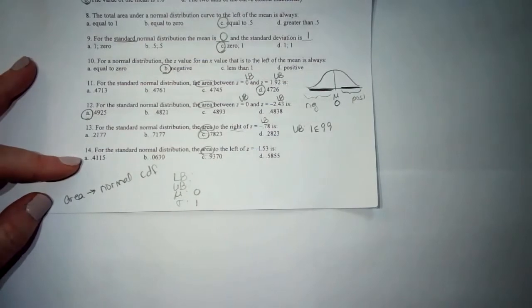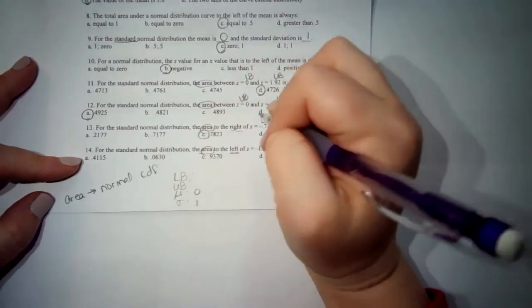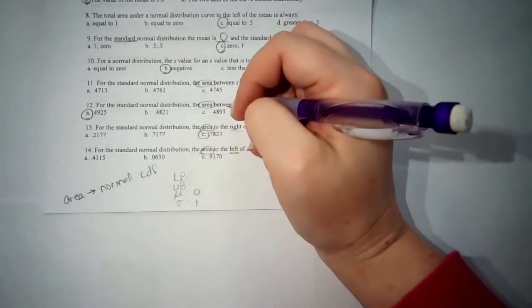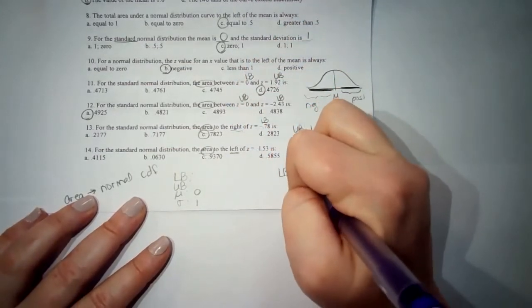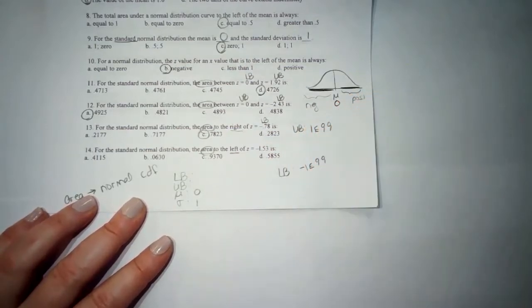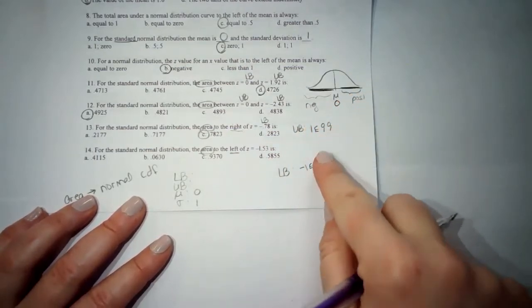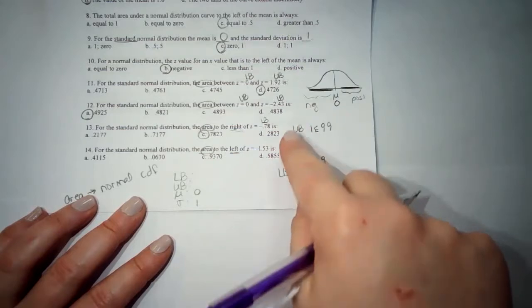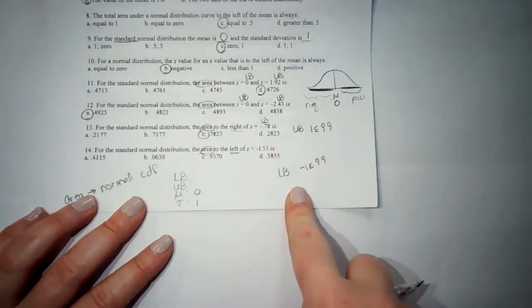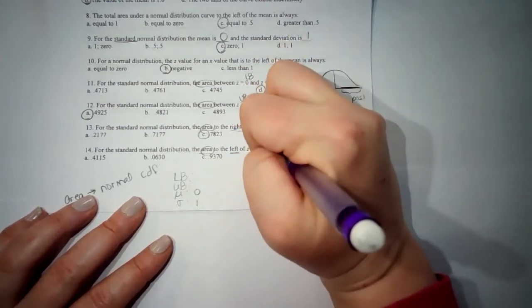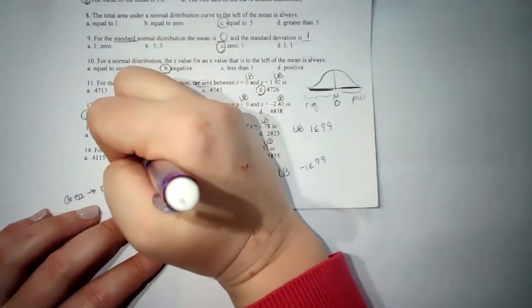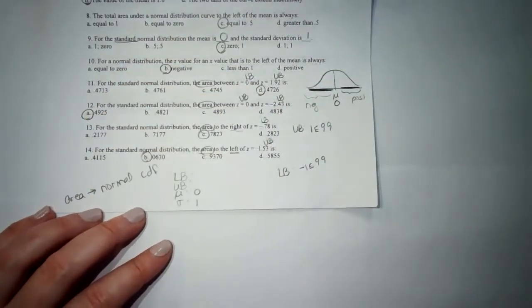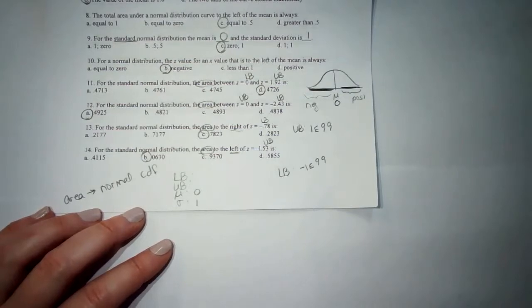Number 14 wants the area to the left. So remember, if I'm going to the left, then my lower bound is going to be negative infinity. The only thing that changes for positive and negative infinity is the 1. It's either a positive 1 or a negative 1. It's still E99. And then my upper bound is going to be negative 1.53. Okay. And I came up with 0.0630. Everybody good putting that in their calculator? You sure you're good? Okay.